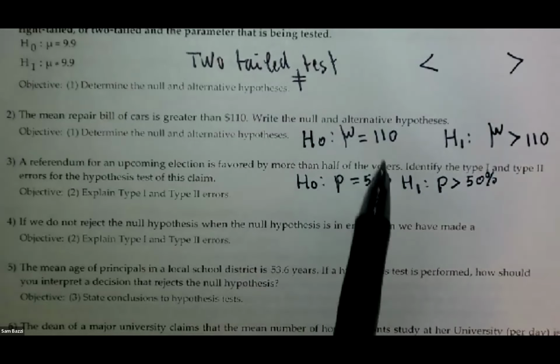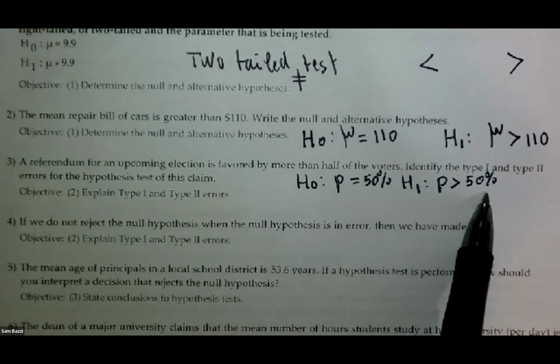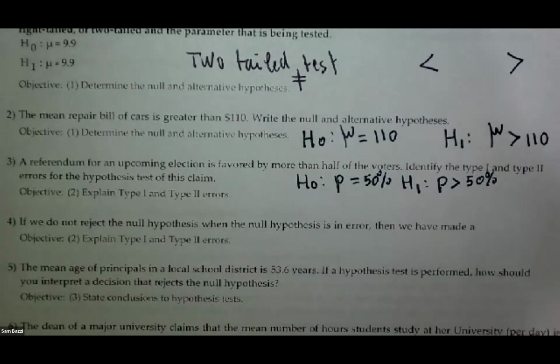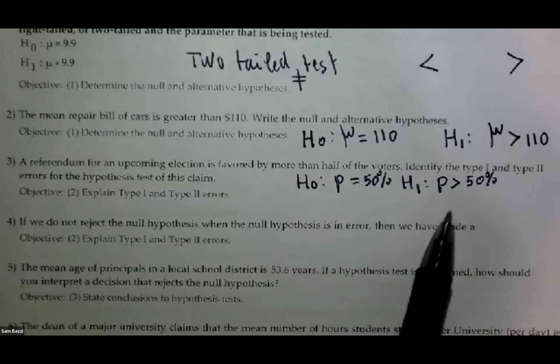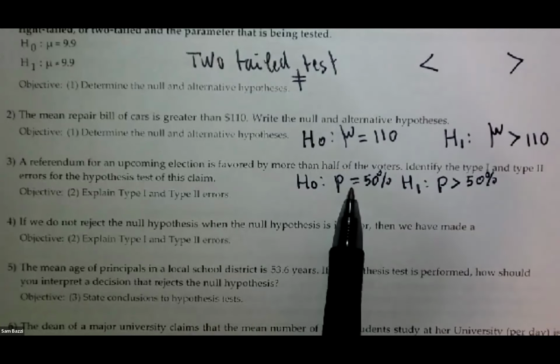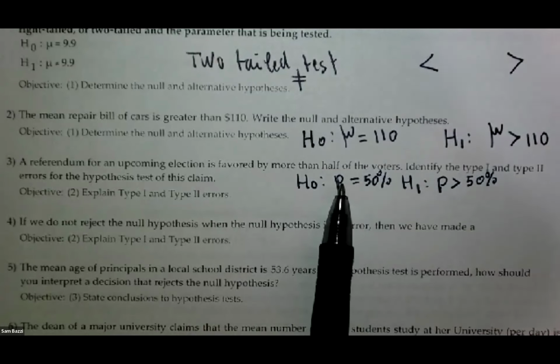If this is false, guys, that means this one is true. They can't be both false and they can't be both true. If one is false, automatically the second one is true, because these are opposite statements. They compete with each other. So if you fail to reject something that is false, that means you committed a type 2 error. That's the definition of type 2.